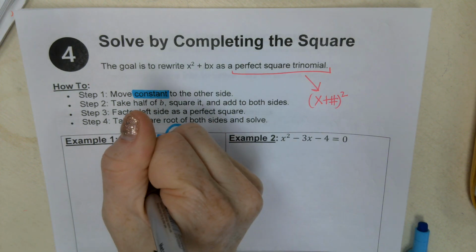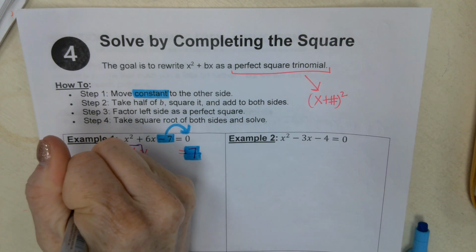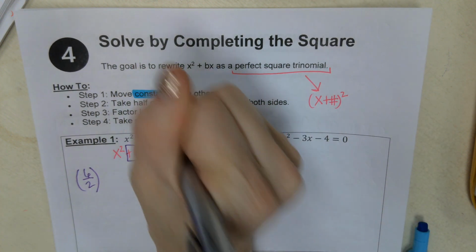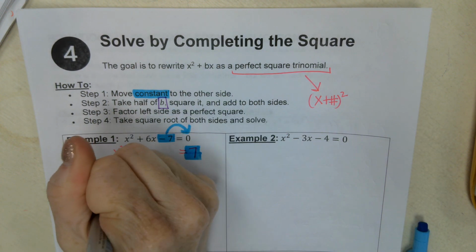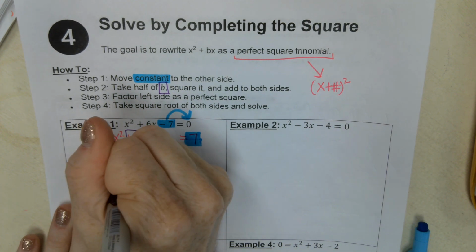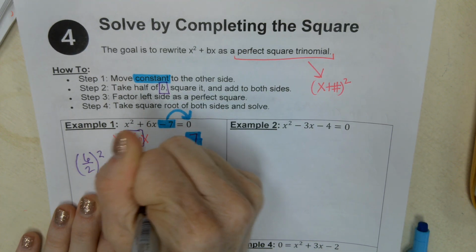Then I'm going to take my b value. Now my b value here is 6. I'm going to cut it in half, and I'm going to square it. What is 6 cut in half? 3. And when I square 3, that gives me 9.